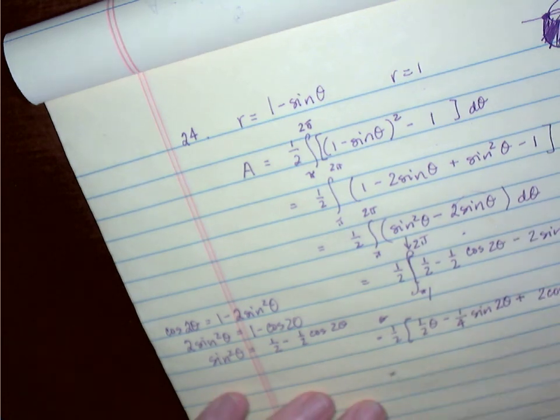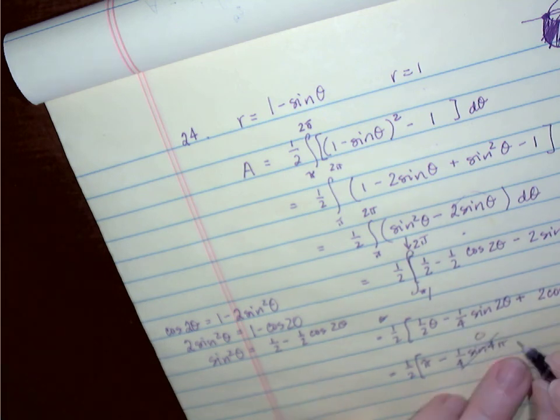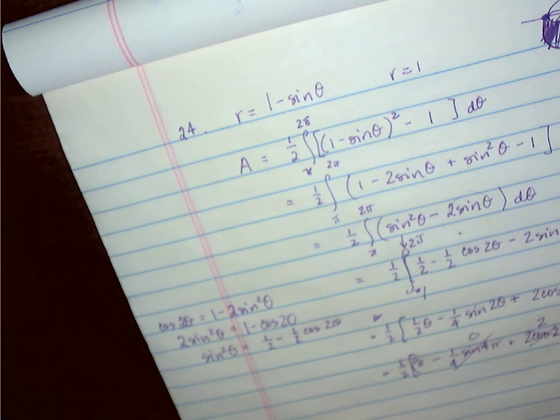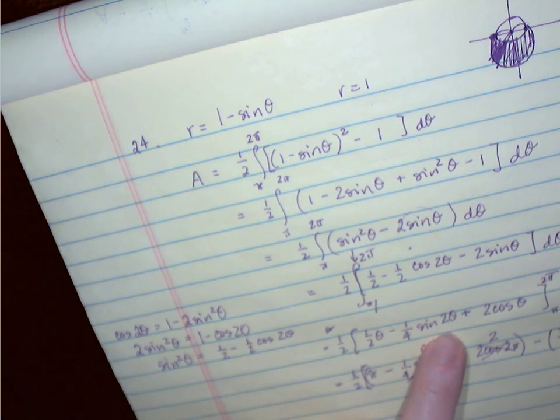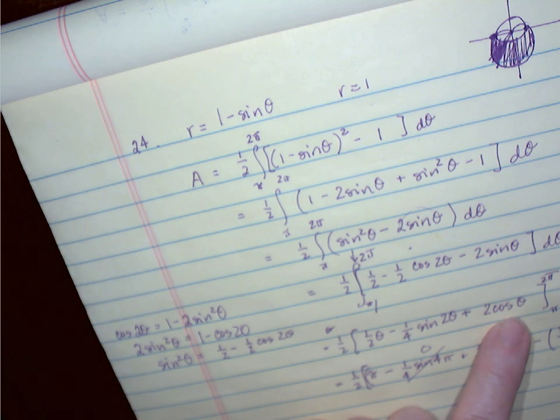And let's see what that gives us. We're going to have 1/2 times pi minus 1/4 of the sine of 4 pi, which is 0, plus 2 cosine 2 pi, which becomes 2. From that, we're going to subtract pi over 2, and then sine of 2 pi over... sine of 2 pi is 0, and cosine of pi is -1, so that's -2.